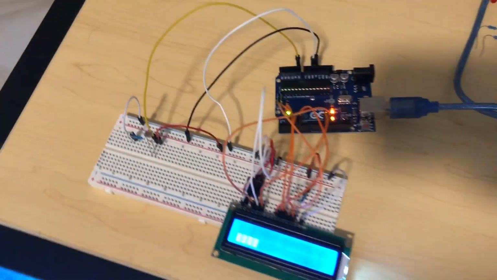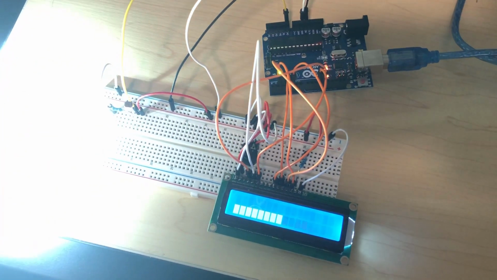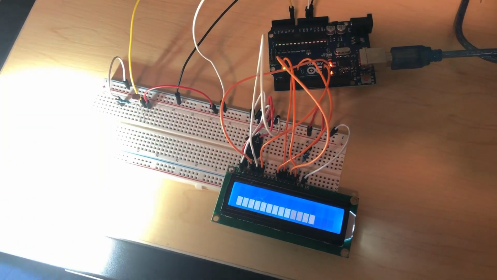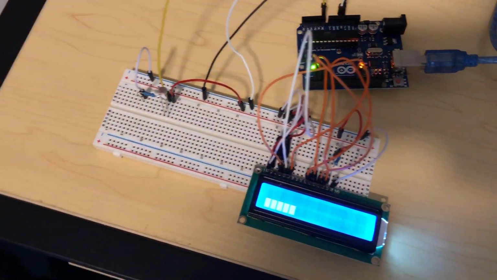This is just from the ambient room light, so if we bring a flashlight over in here, and I slowly bring it in, you see the bars jump up all the way to full, and then as I bring it away, it goes back to the ambient room light.